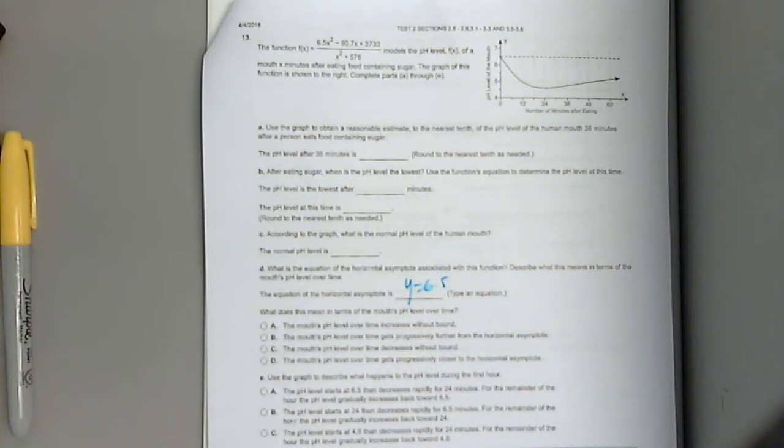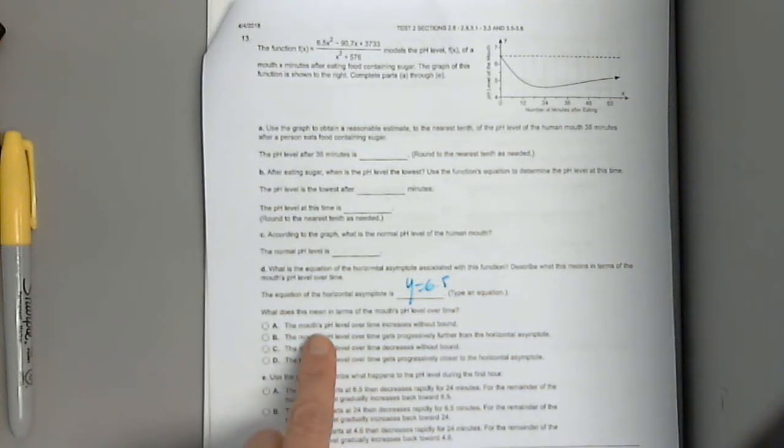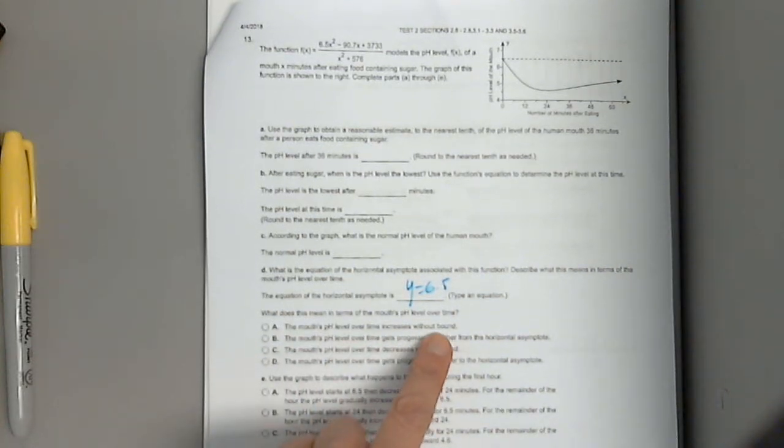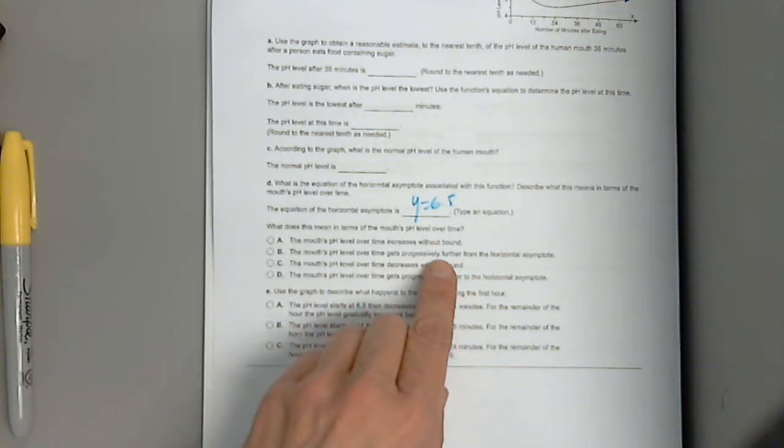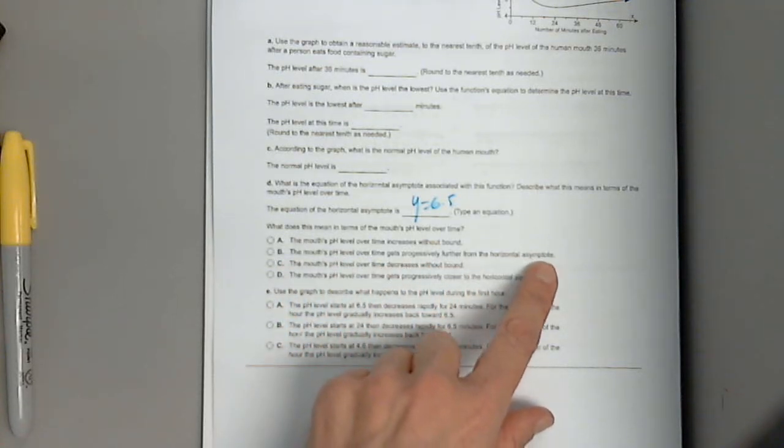So now let's read choices A, B, C, D. The mouth pH level over time increases without bound. Oh, we certainly hope not. No. The mouth pH level over time gets progressively further from the horizontal asymptote.